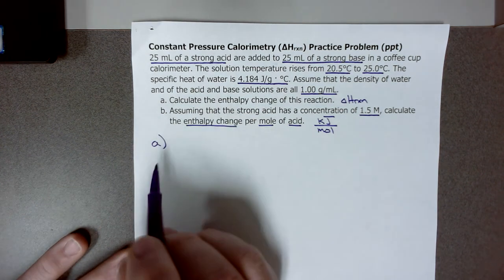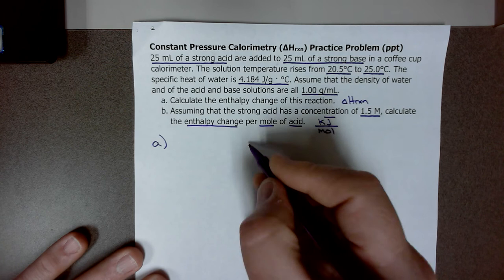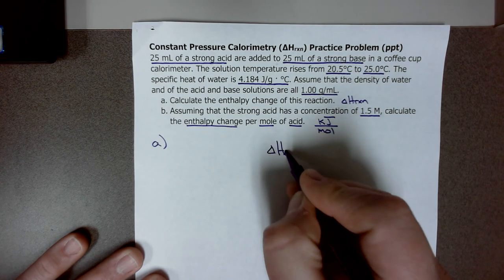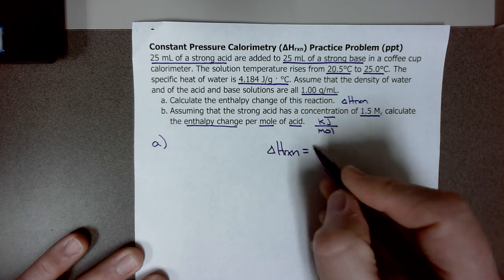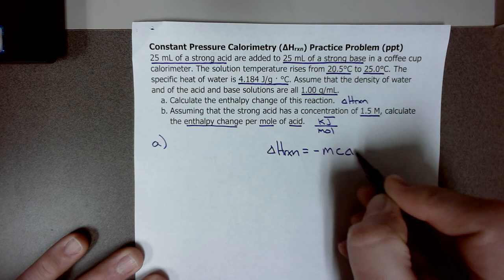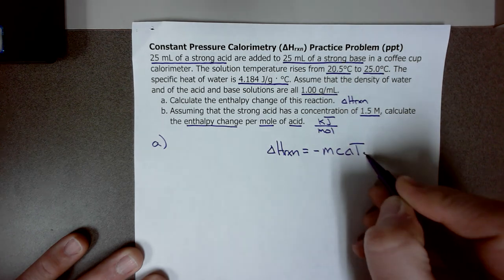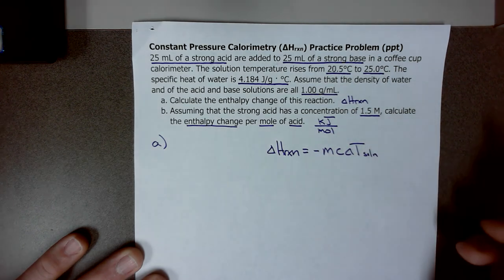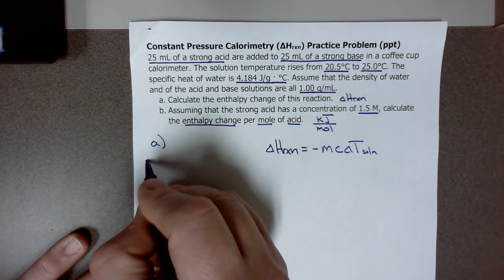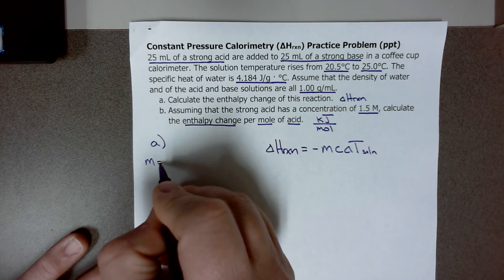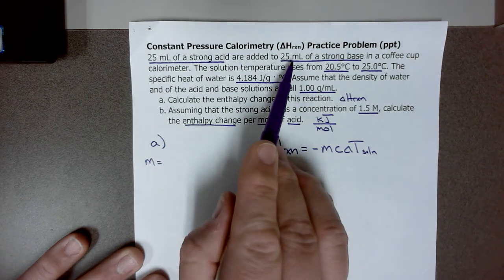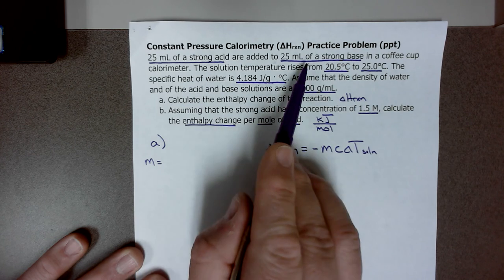We know that the equation is delta H of the reaction is equal to a negative MC delta T of the solution. So I have to find the mass. In this case, the mass of the reaction is 25 mLs plus 25 mLs, a total of 50 mLs.